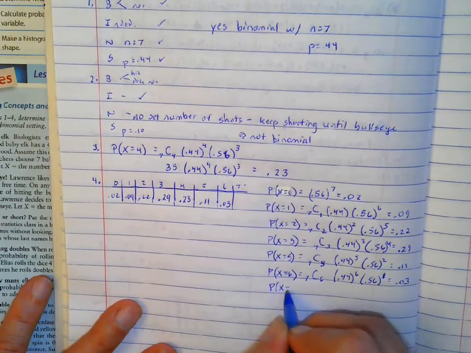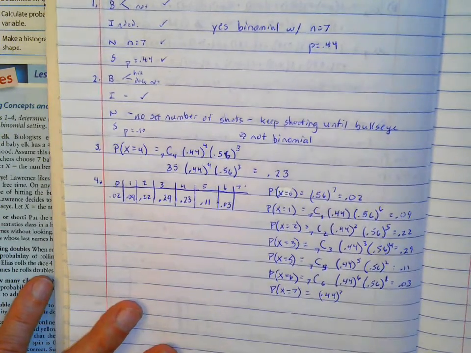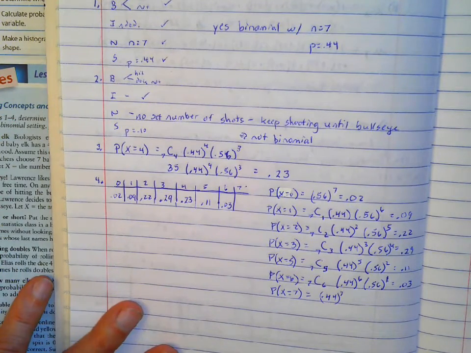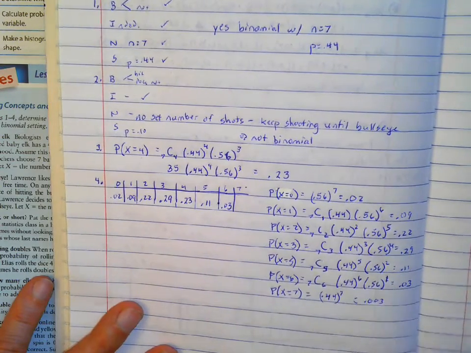And the probability they all live, okay, would be 0.44 to the seventh, which is almost 0% chance, 0.003.